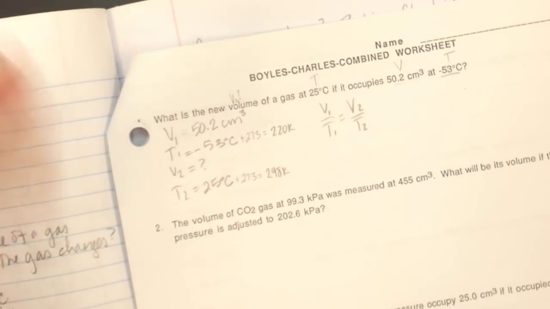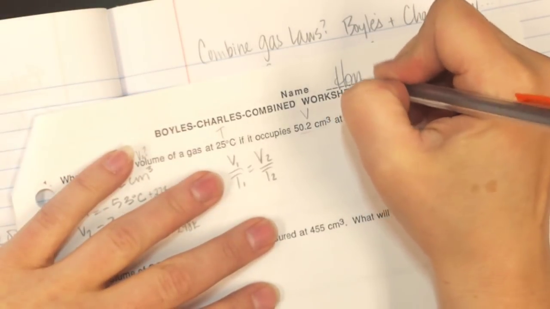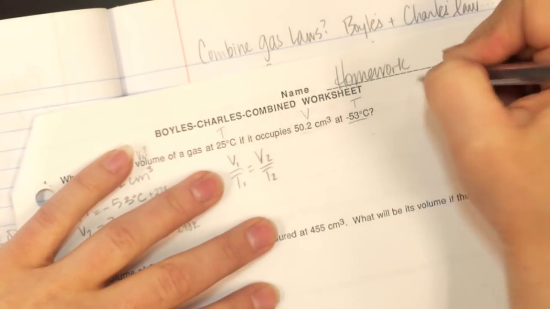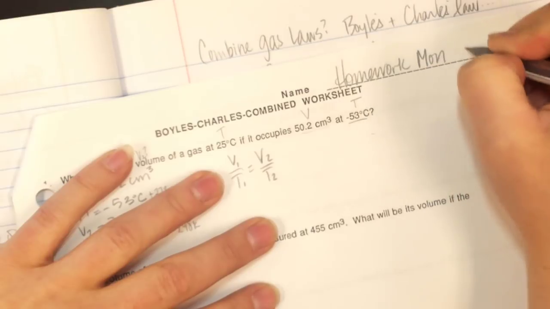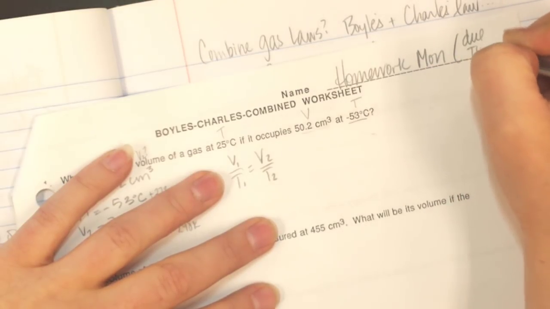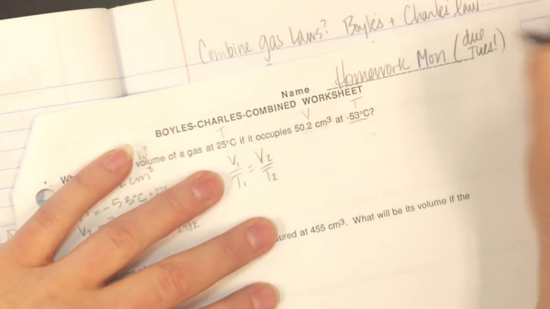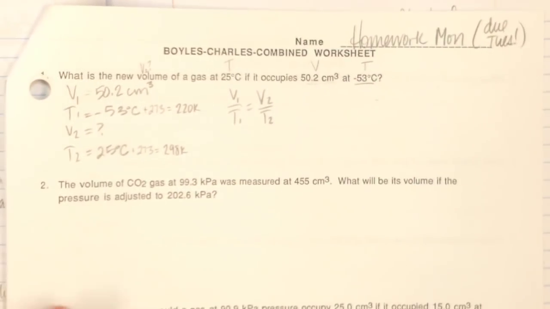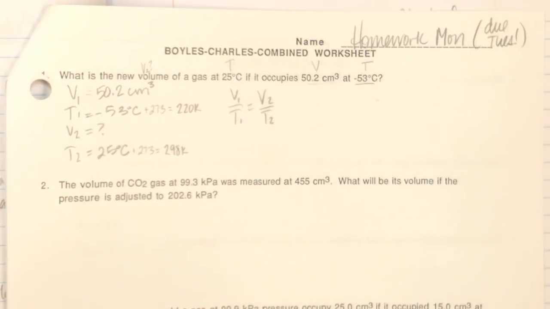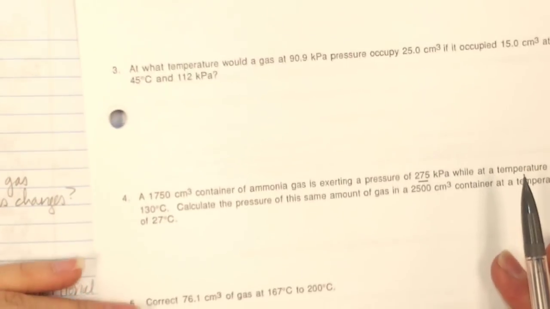All right, so that is your assignment. This is your homework. Homework for Monday, due Tuesday when I will be back. We will work through these on the board, and I will post the solutions. I'm not going to post the solutions until I come back, though. I want you to work through these on your own. So 1 through 5.